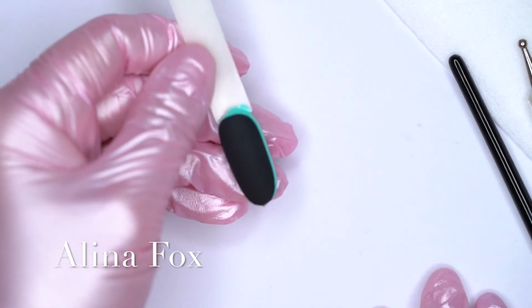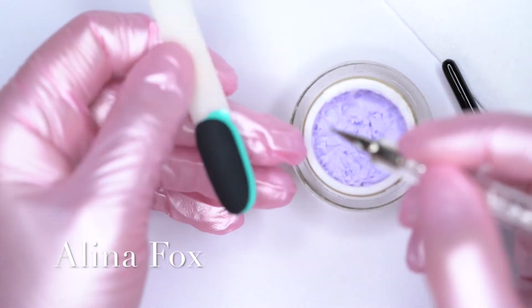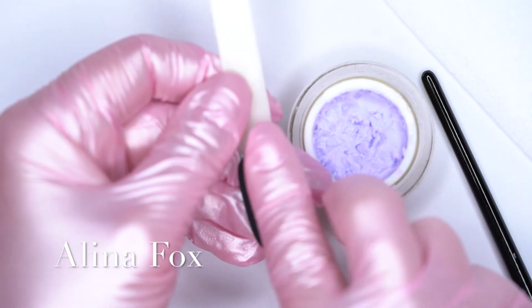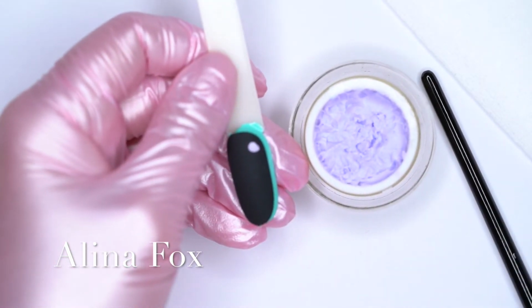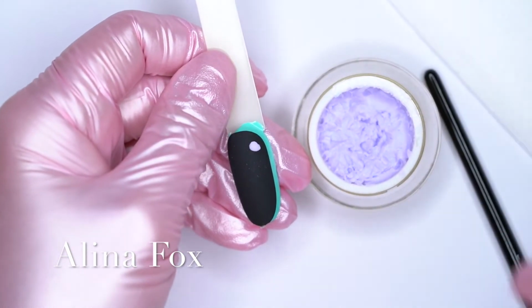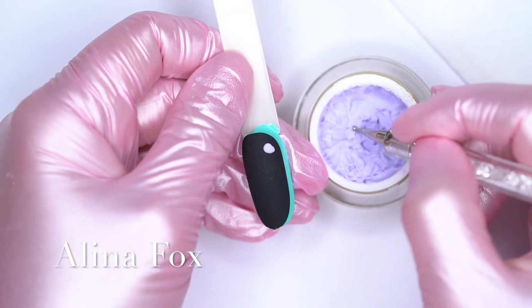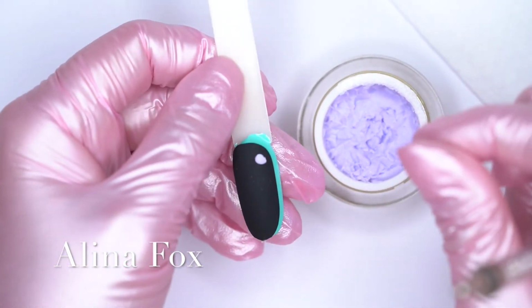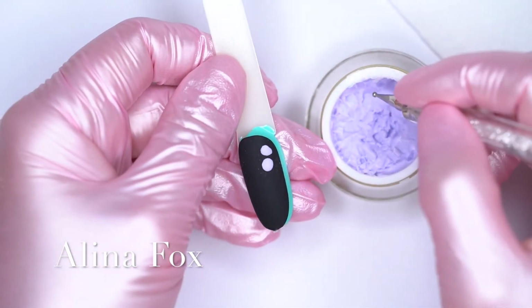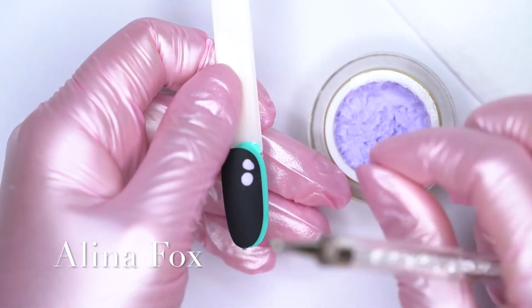So here are my tips, here is my gel, and I pick up small balls and put them near to the end. Another one. It is very difficult to pick up similar size balls, because normally they are all different sizes. So it is quite difficult to pick up smaller size balls.